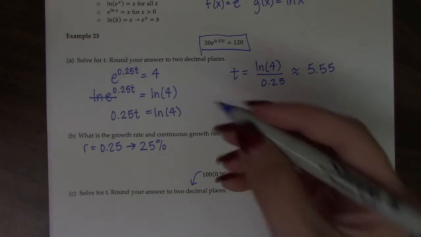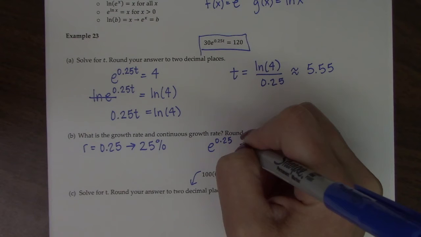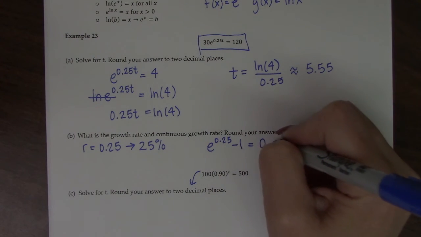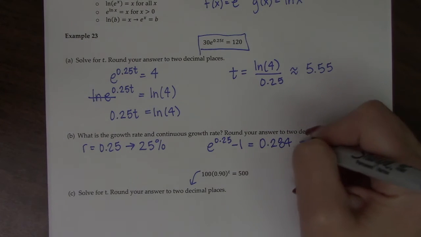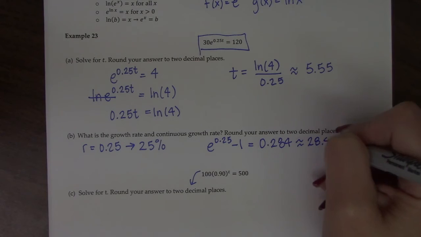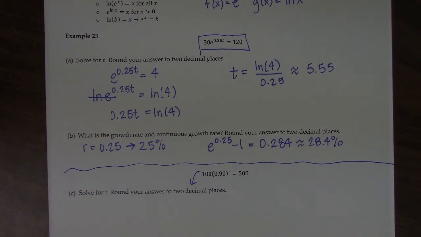The continuous growth rate is e to the 0.25 minus 1. So it's essentially the effective yield. And you get 0.284, which is approximately 28.4%. I should have put a line here for these two problems.